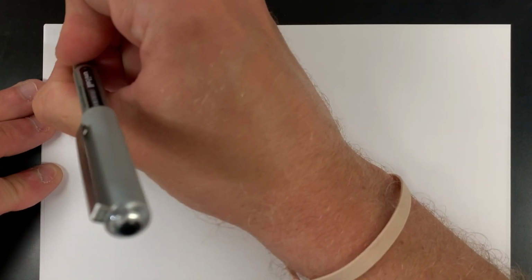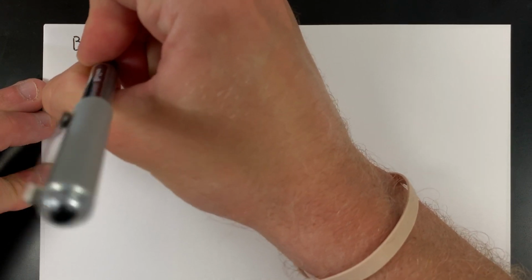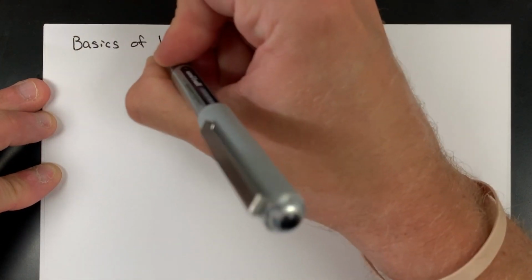Hey guys, today's video is going to focus on some basics of the model of the atom, and then we're going to get into a discussion concerning things like atomic mass units, mass number, atomic mass, and how we come up with the atomic masses that we're familiar with on the periodic table, taking into account things like isotopic abundance. Okay? All right, so first things first, let's start with just the basics of the atom.